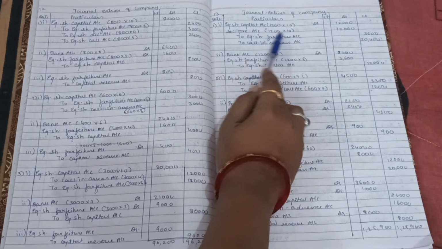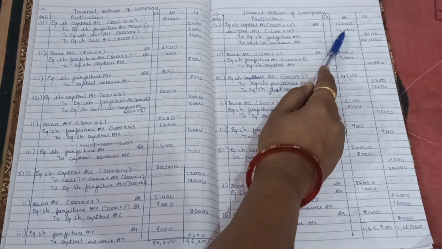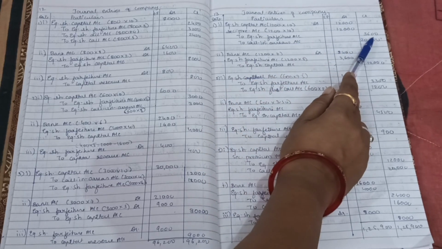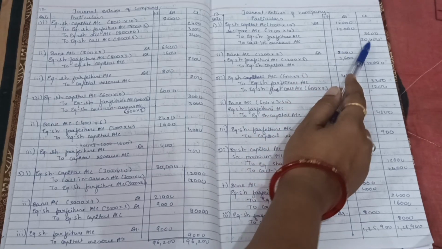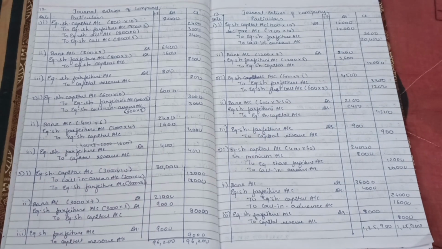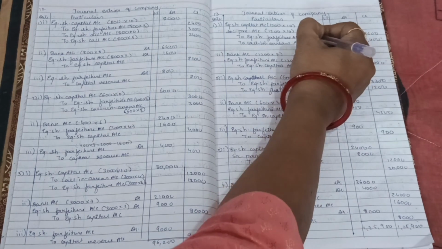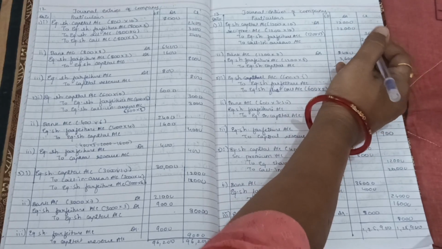And your securities premium is also 10 rupees, so 1200 multiplied by 10 is 12,000. To equity share forfeiture account 3600 and call in arrears 20,400. Now here they have only paid 3 rupees, so 1200 multiplied by 3 is 3600.